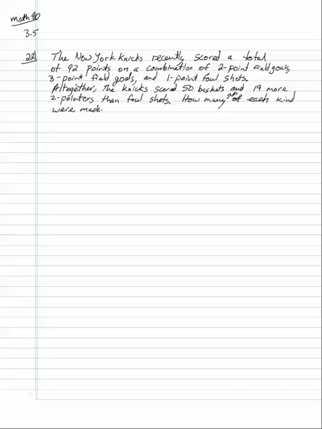Okay, so we're going to let x equal the number of 2-point field goals, y equal the number of 3-pointers, and z be the foul shots.